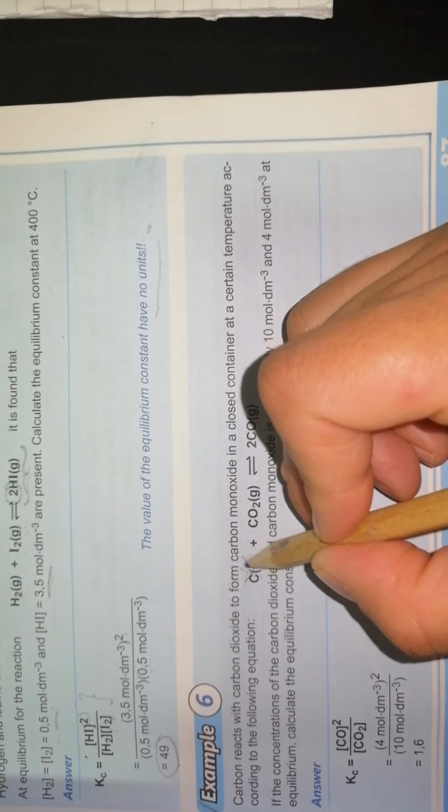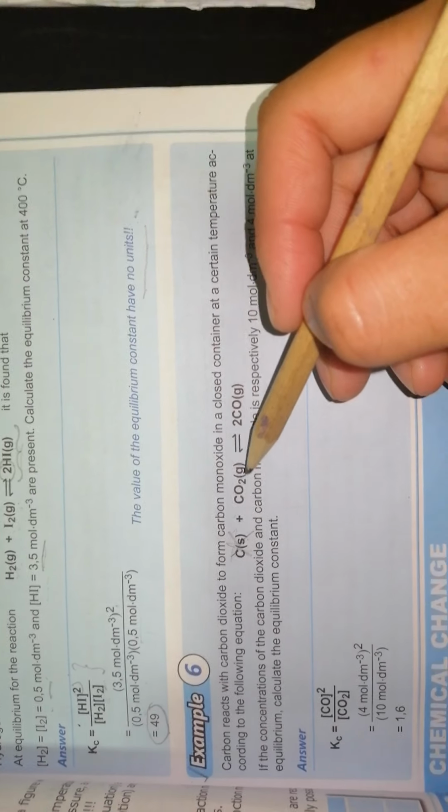Now, if we look at carbon, can you see carbon has an S? And S means carbon is a solid. So we said solids, we are totally ignoring them. They are not involved. You just ignore it completely. So I'm just going to go here and scratch out carbon already so I know I don't have to include it. Then we have your CO2 gas, so we're going to include that, and we have carbon monoxide, which is a gas, and we're also going to include that.